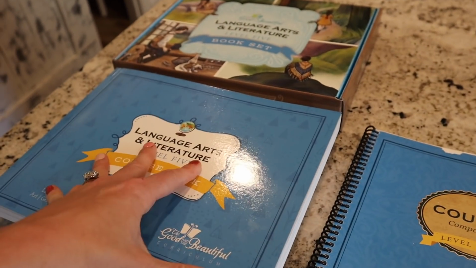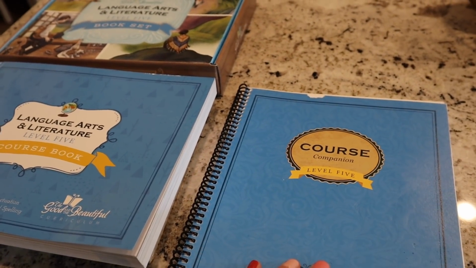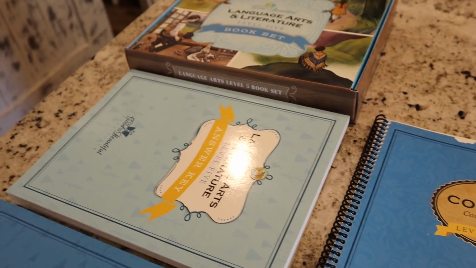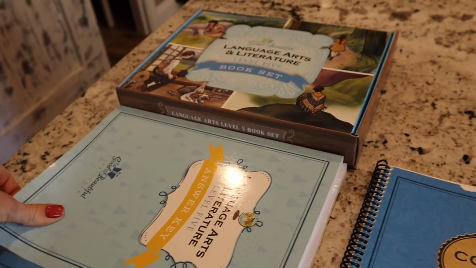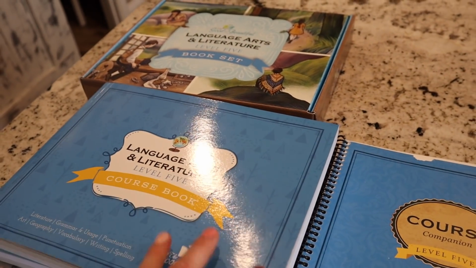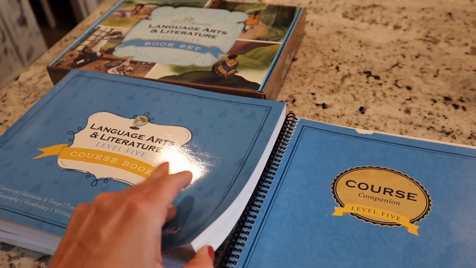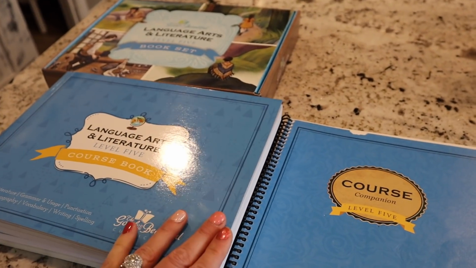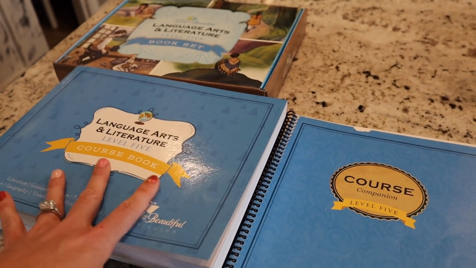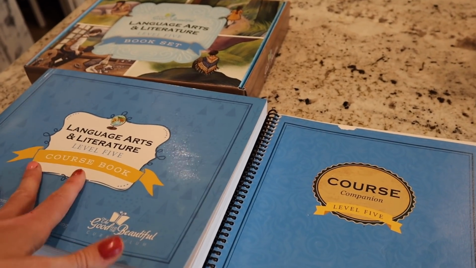So the sentence dictation exercises are all in the course book, so there's no additional course companion in the new sets, just your answer key to check your child's lesson, and then everything, spelling, everything is all inside one book, which is very nice for just organization and keeping track of things. So I wanted to point that out, that course companions are no more in the new language arts levels.